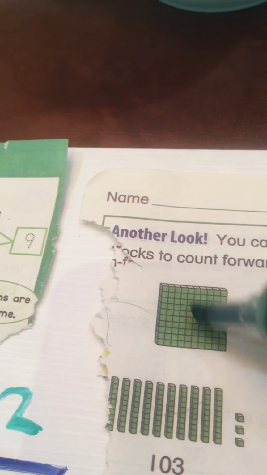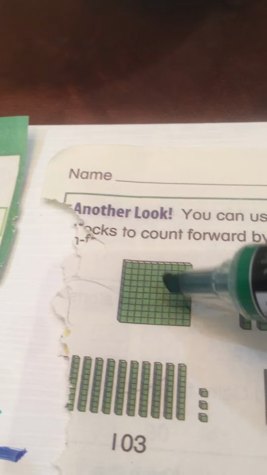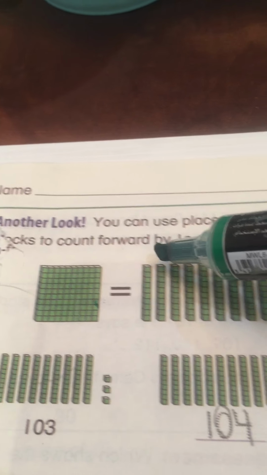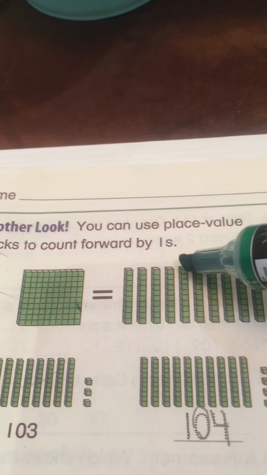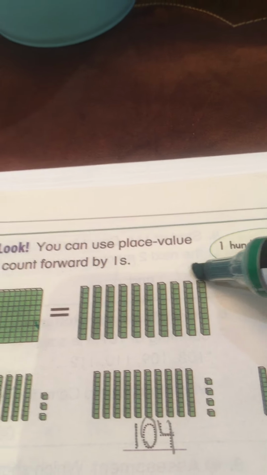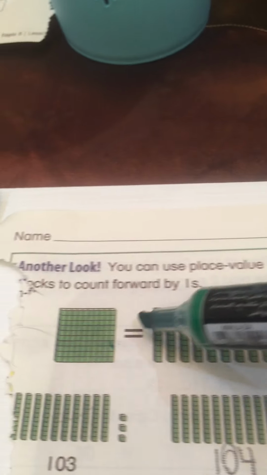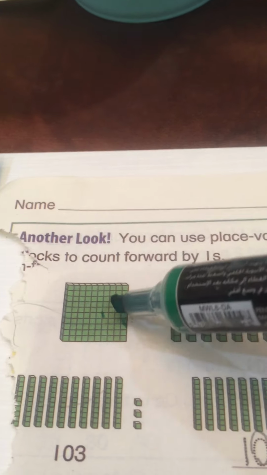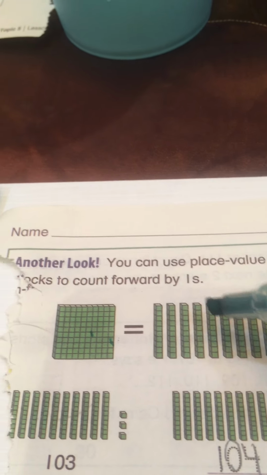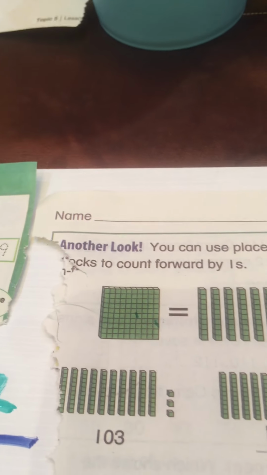So this one is 100, because there are how many groups of tens in this one? So let's count them. 1, 2, 3, 4, 5, 6, 7, 8, 9, 10. Then I have 10 groups of 10. They will make 100. 10 groups of 10 will make 100.